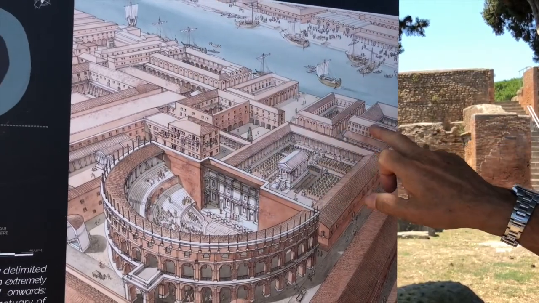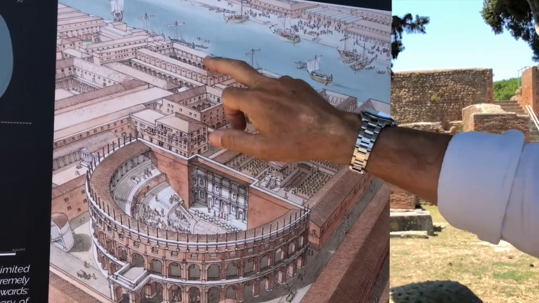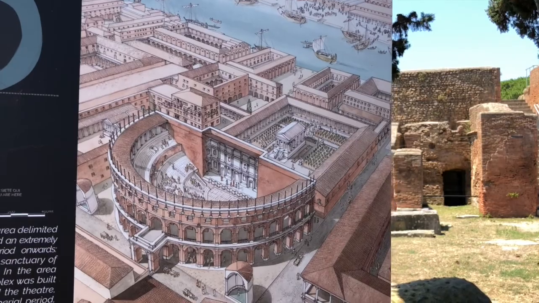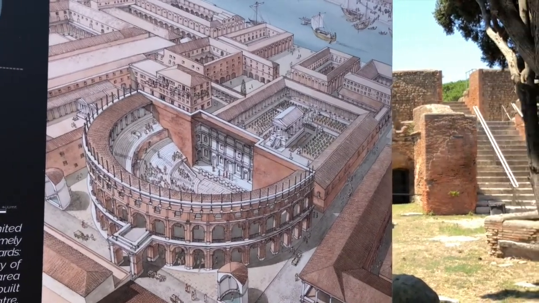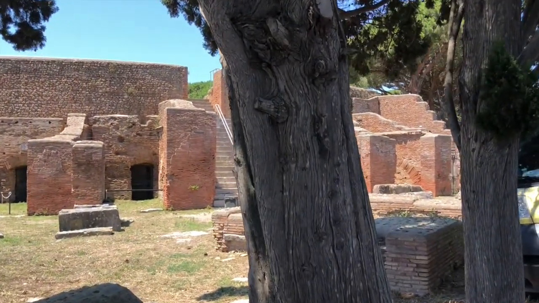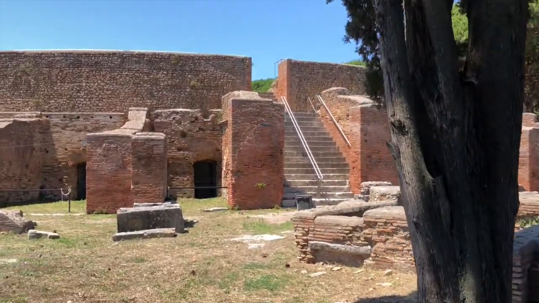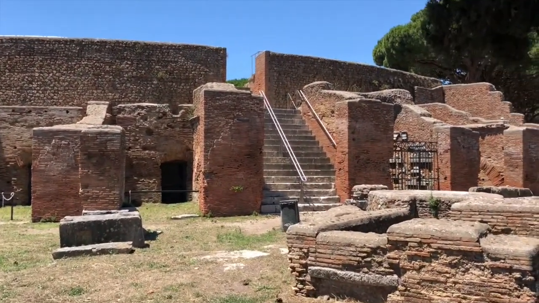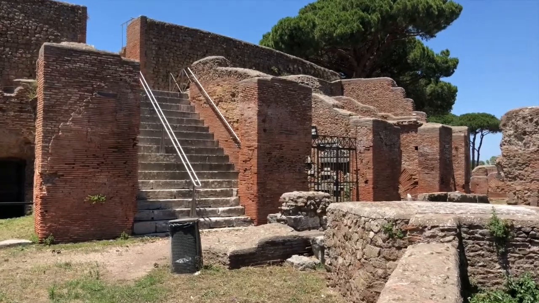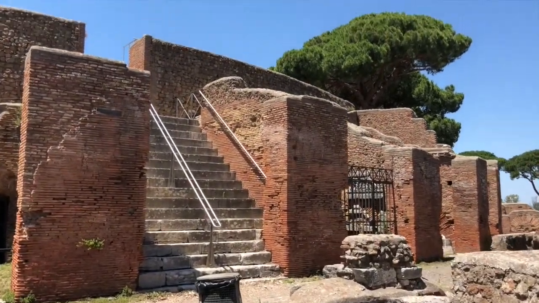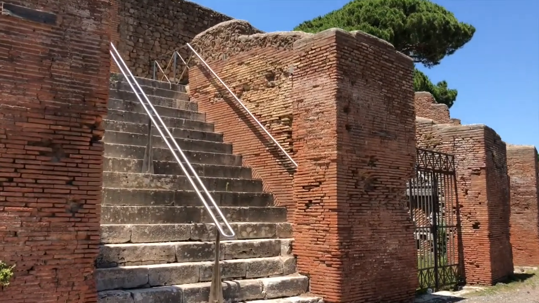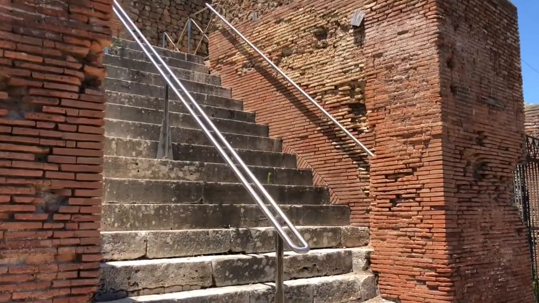And then, of course, all the horrea, which means these storage places in which ships could dock and unload all the merchandise coming into this area. And we're going to go and see the theater just from the top, to give you an idea. Still today, in the summertime, we do have concerts and plays right over here, in this theater.